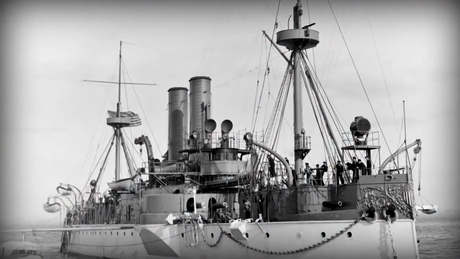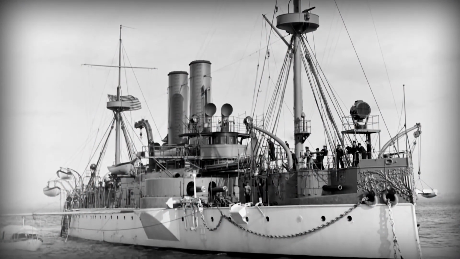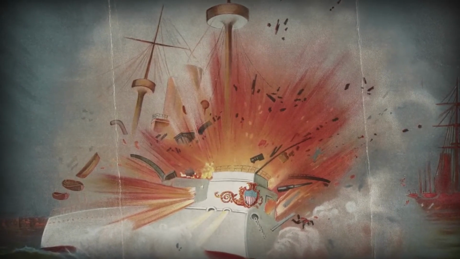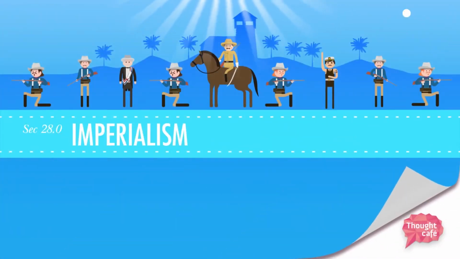Also not the cause of the war was the sinking of the USS Maine. The battleship, which had been in Havana's harbor to protect American interests, sank after an explosion on February 15, 1898, killing 266 sailors. Now, most historians chalk up the sinking to an internal explosion and not to Spanish sabotage. But that didn't stop Americans from blaming the Spanish with their memorable meme, "Remember the Maine, to hell with Spain." Let's go to the thought bubble.